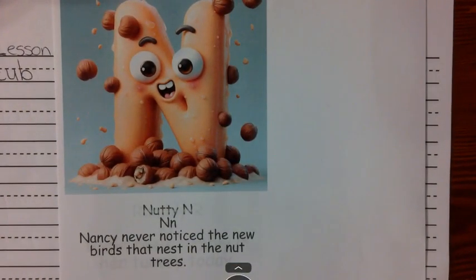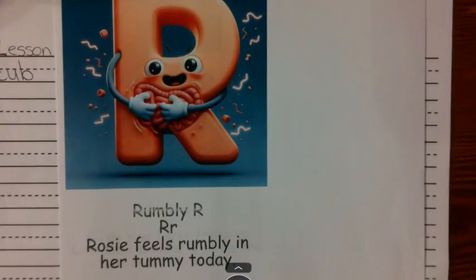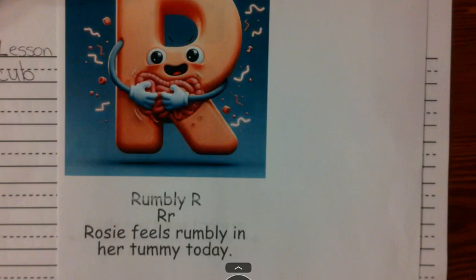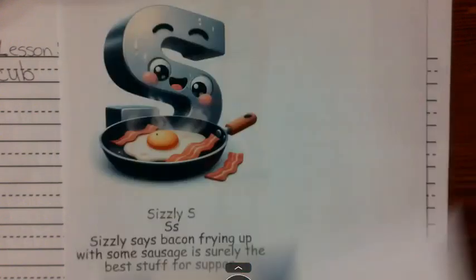And in today's lesson, we'll have Nancy. And Nancy is nutty N. Nancy never noticed the new birds that nest in the nut trees. And then we will have Rosie. And Rosie is a rumbly R. It says Rosie feels rumbly in her tummy today.